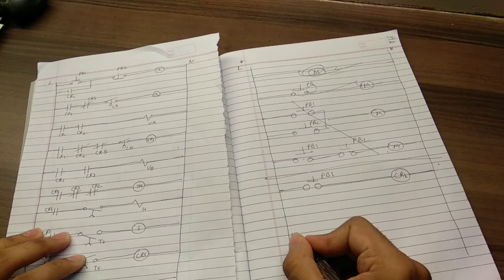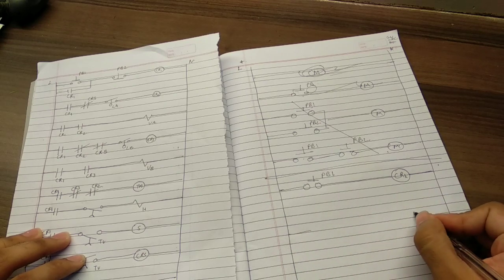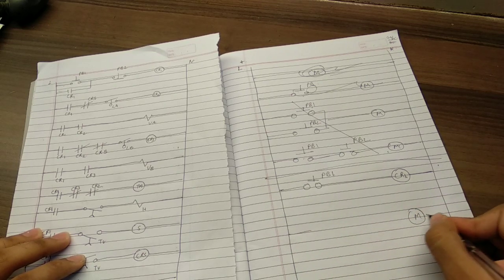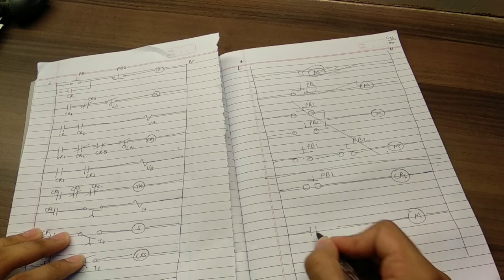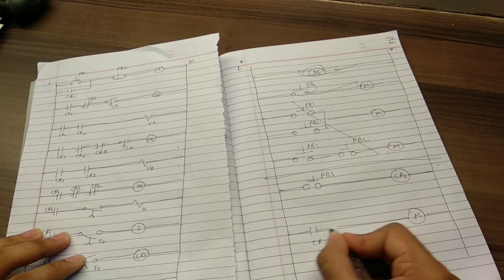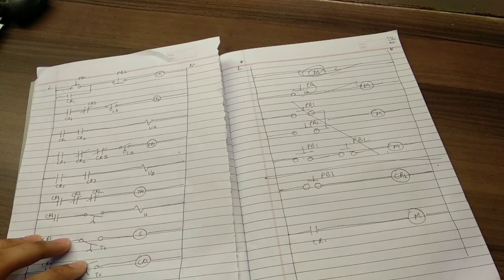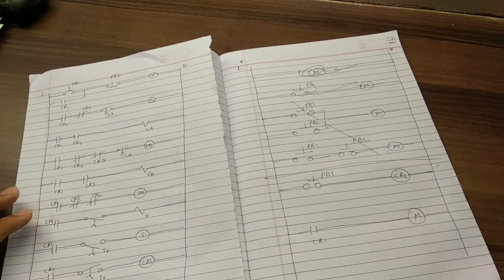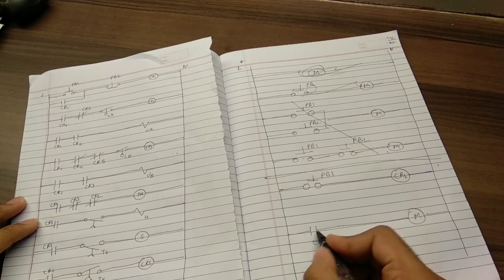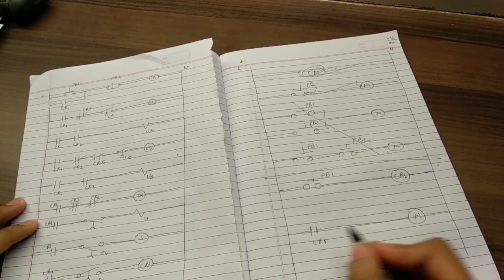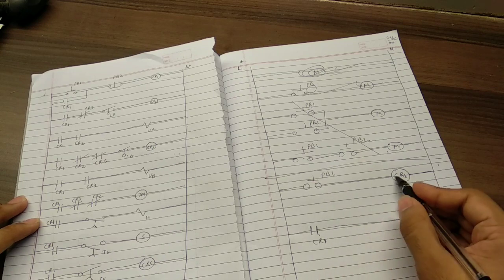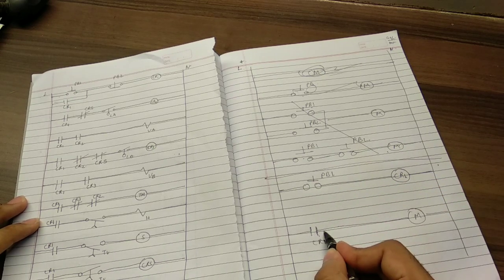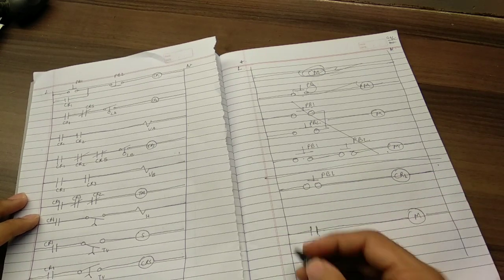Now if I am using CR1 to power a motor. So motor, our trusty old motor, and CR1. So these are the symbols that you will get acquainted with slowly. So this symbol means that this is the output of relay. So if CR1 is energized, this would be closed, and if CR1 is not energized, this would be open.